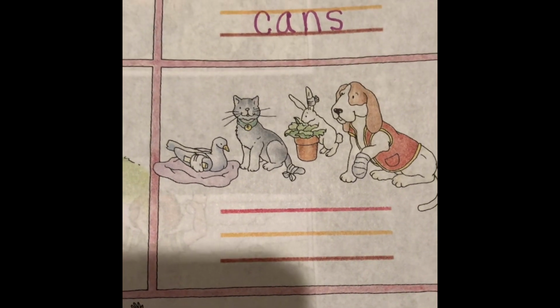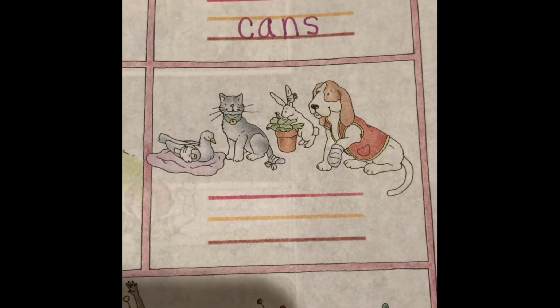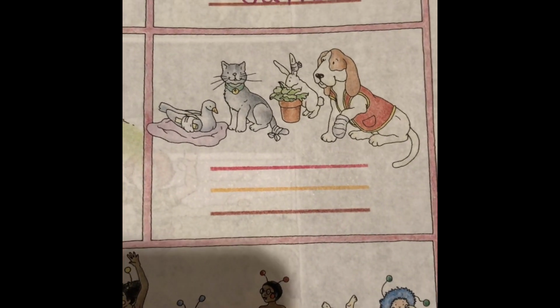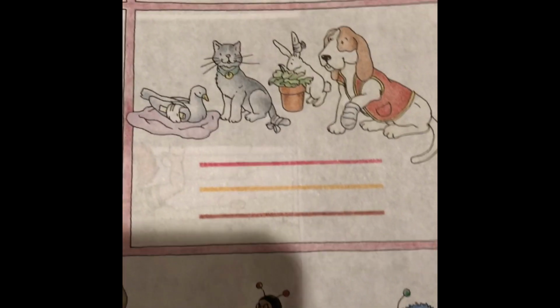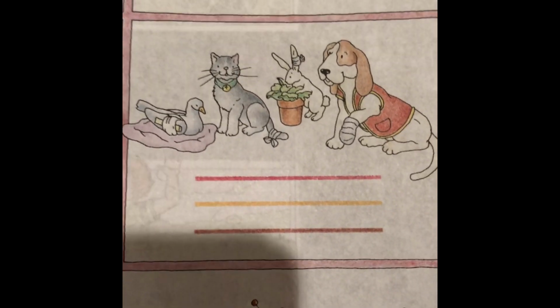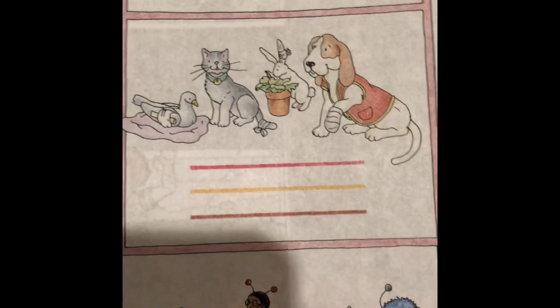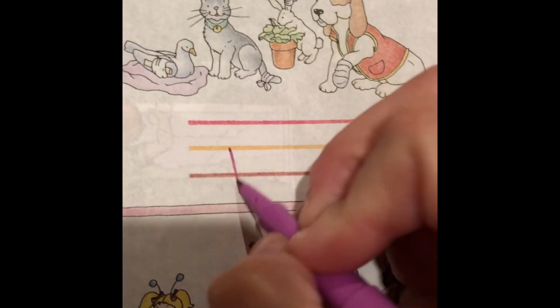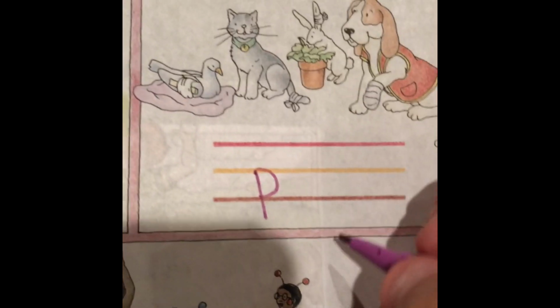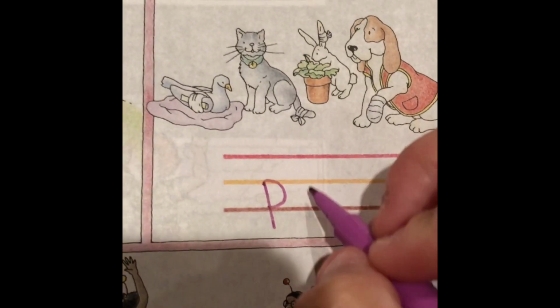Pets. Write the word pets on the lines under the picture. All right, so we're writing the word pets. If there's an S on the end, does that mean there's more than one pet? Yes. All right, let's sound out pet together. P, p. Good. P. E, e, e. Good.